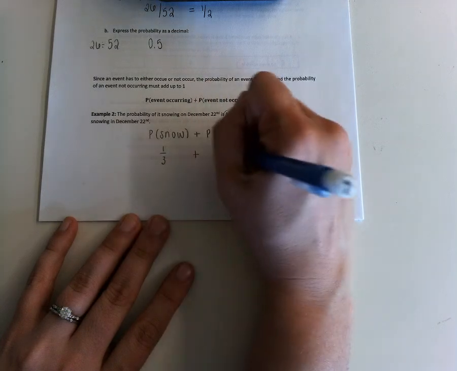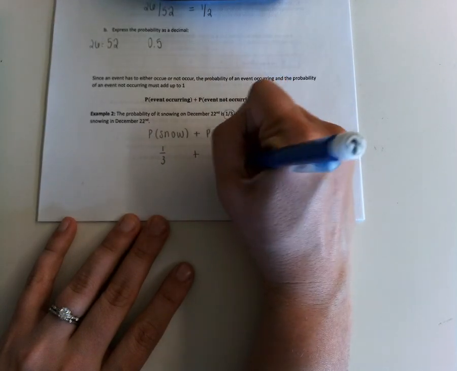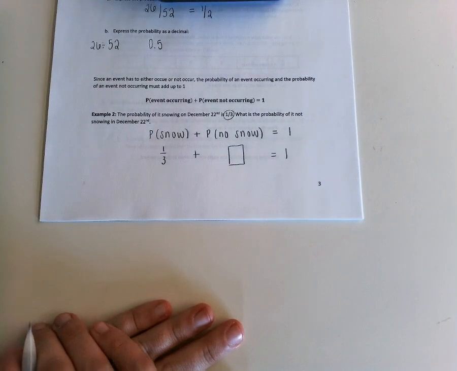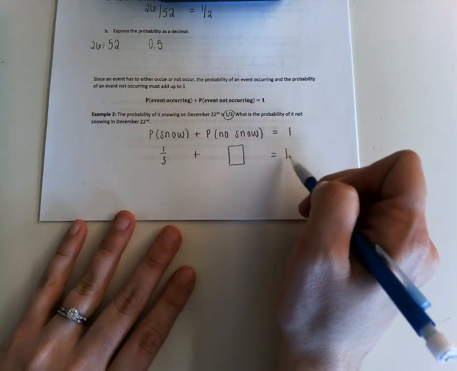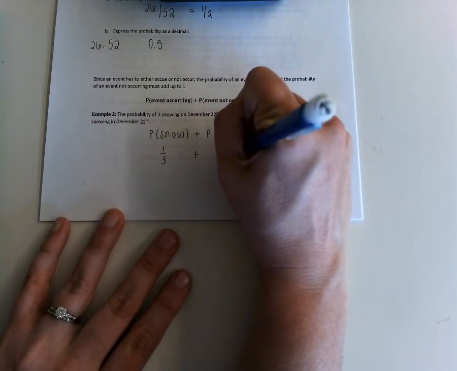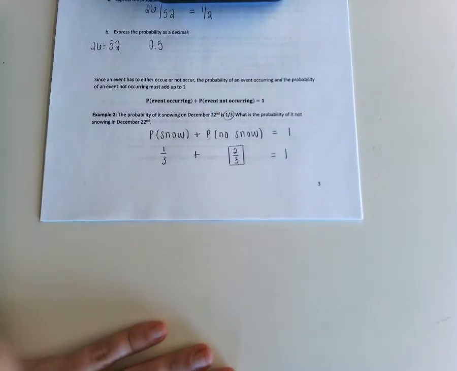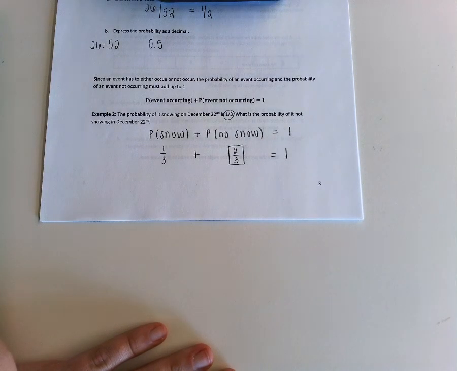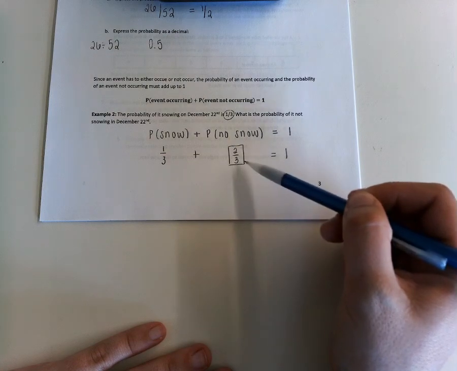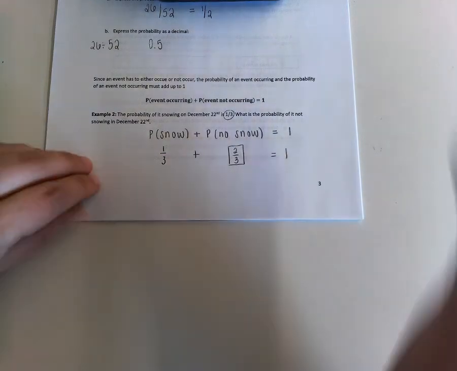So 1/3 plus something has to equal 1. Now remember, 1 as a fraction can be 3 over 3. So that means the probability of it not snowing is 2 out of 3. So there's a 1 out of 3 chance it snows and a 2 out of 3 chance that it does not.